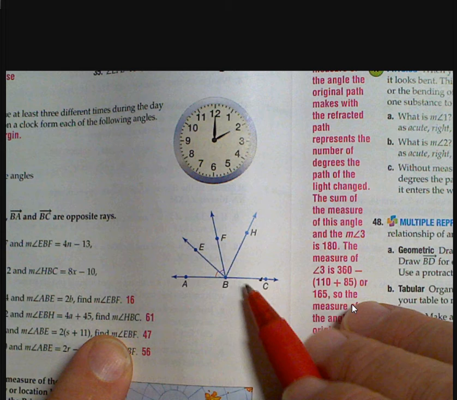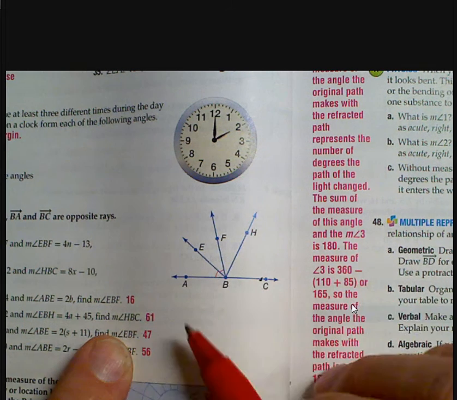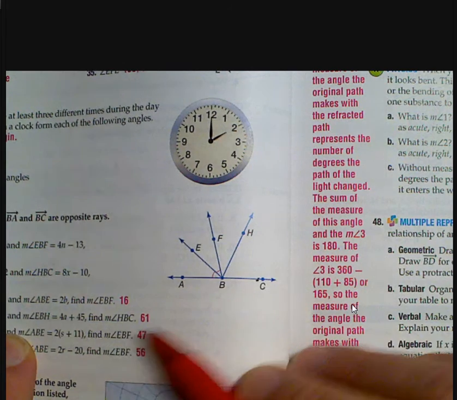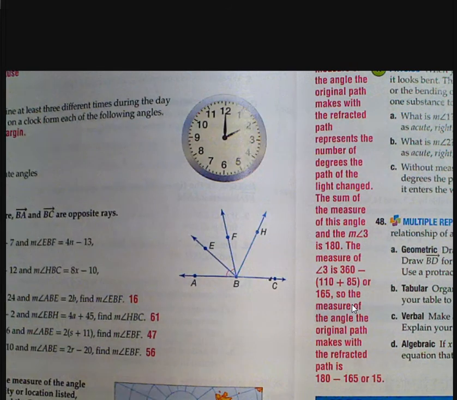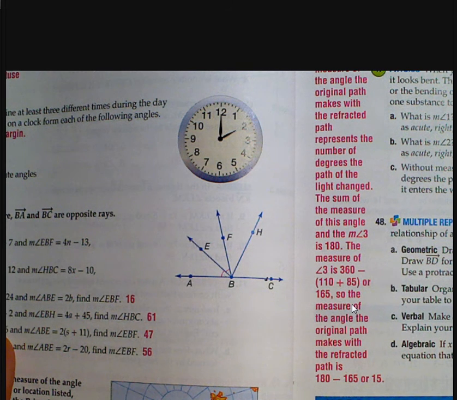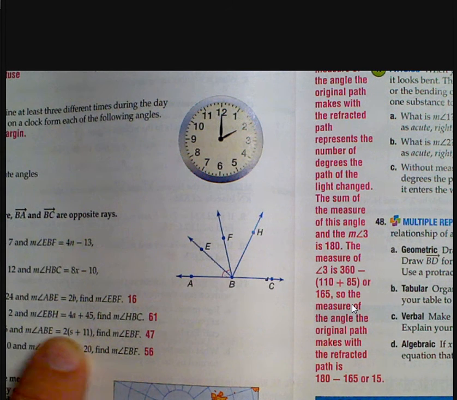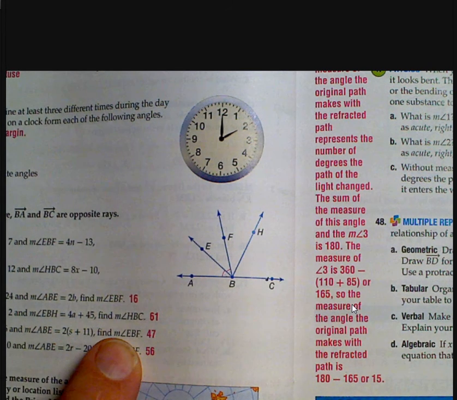Find HBC. So EBH plus HBC has to equal the entire thing, EBC.